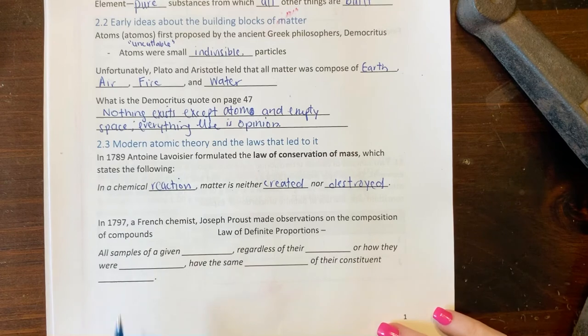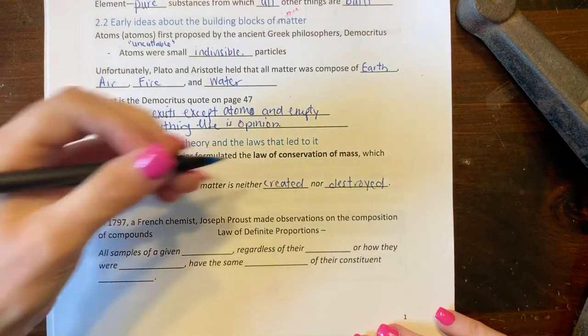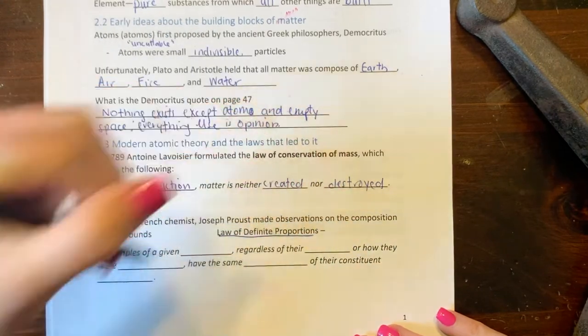Then, a few years later, another guy, Joseph Proust, who's also French, comes up with something we call the law of definite proportions.